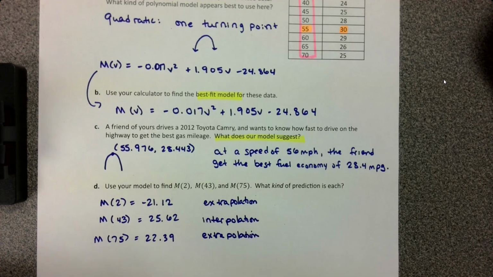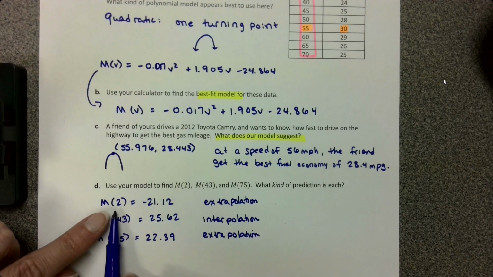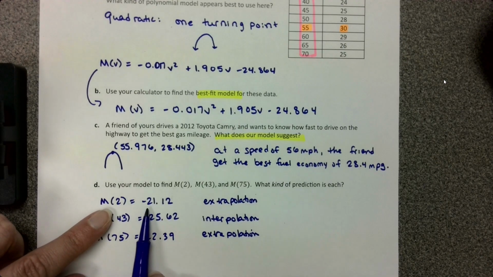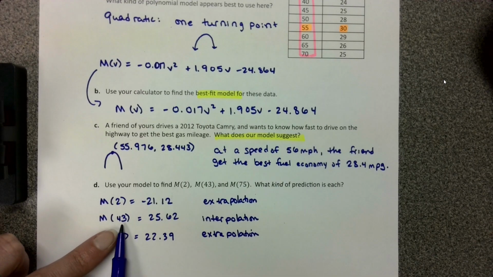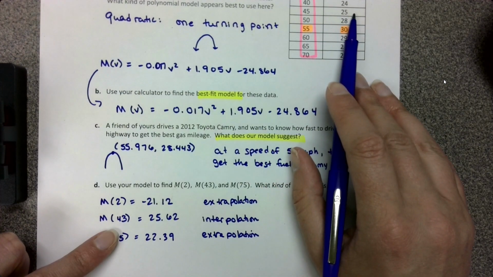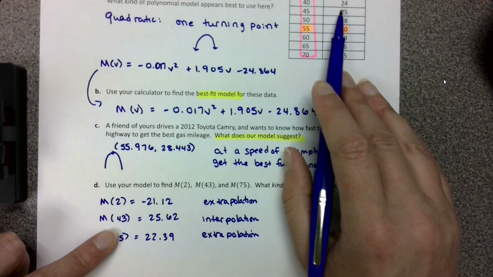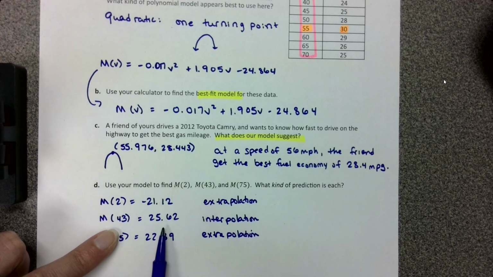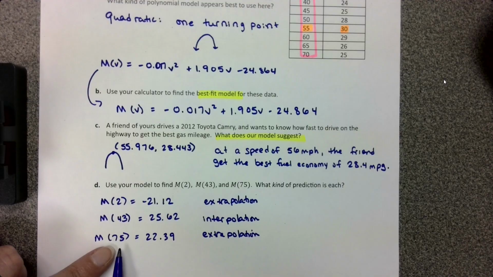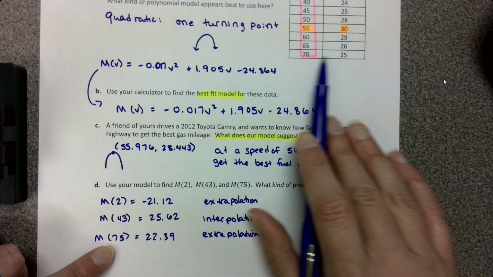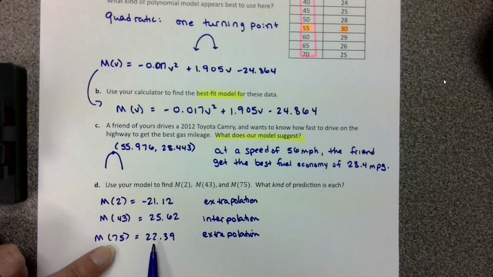If we think now about what each of these is telling us, at 2 miles per hour, the fuel economy is negative 21 miles per gallon. We know that doesn't make sense. But at 43 miles per hour, the fuel economy is 25.6 miles per gallon. That's within reason as far as comparative values from near data points. So that would make sense in context. At 75, if it was 25 miles per gallon at 70, it's within reason to predict that it might be 22 miles per gallon at 75.